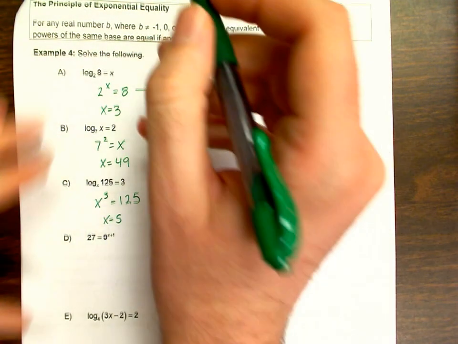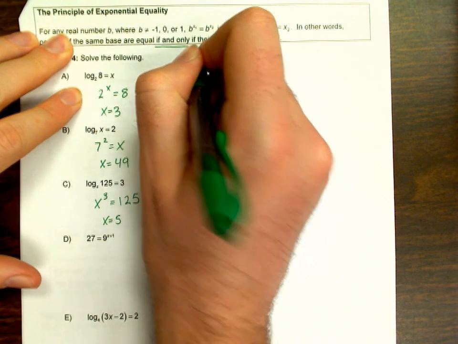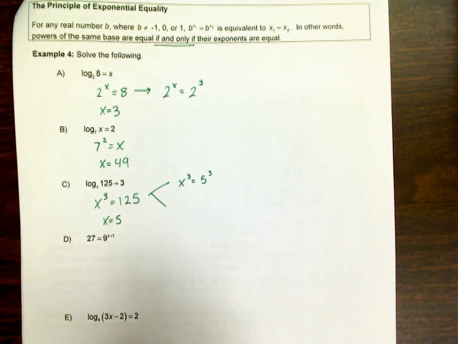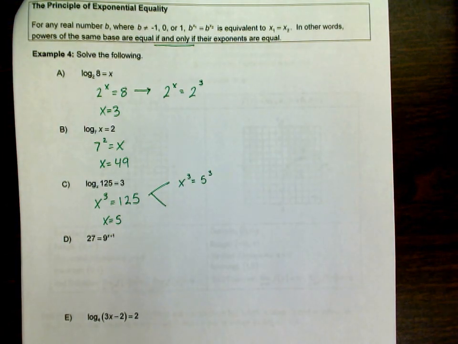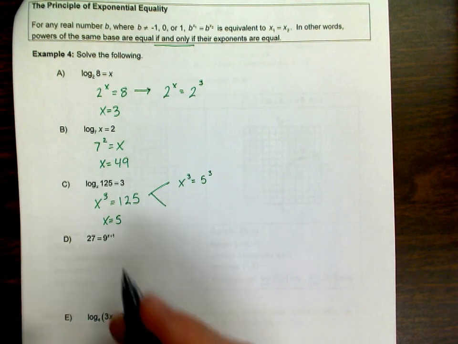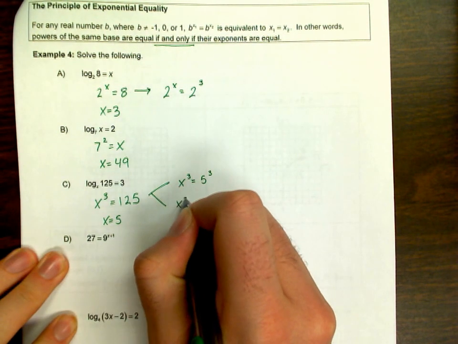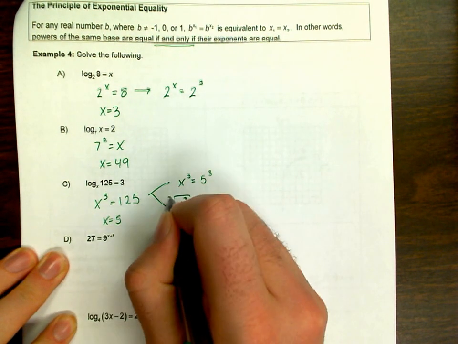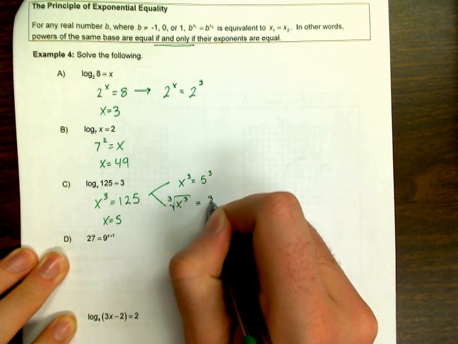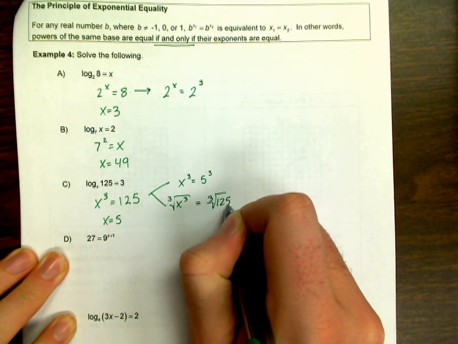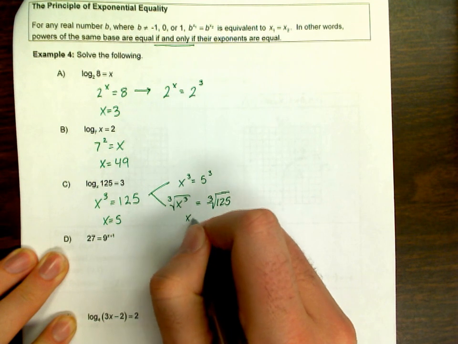Notice this is an if and only if statement, and therefore that's like a two-way street, so you can imply both directions. You could also just decide to take the cube root of both sides. Equals the cube root of 125, and you still get x equals 5.